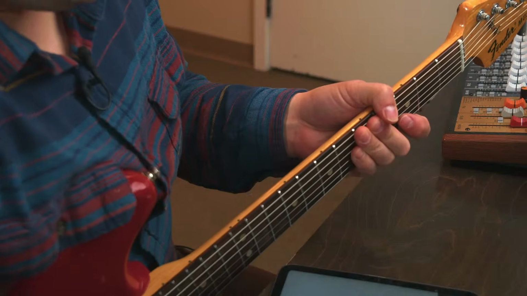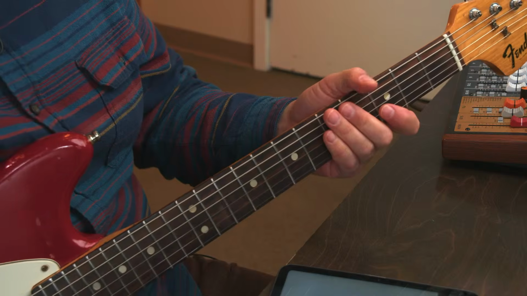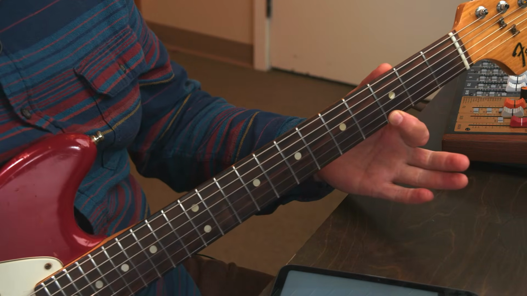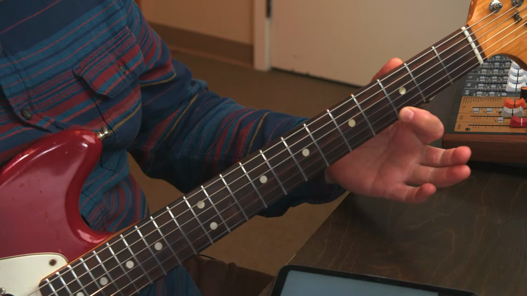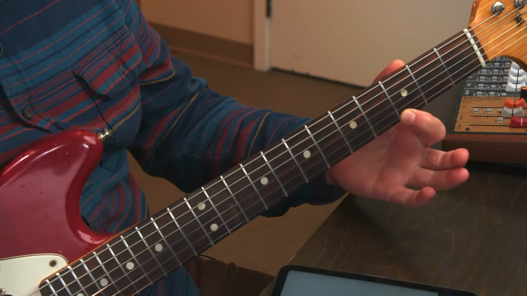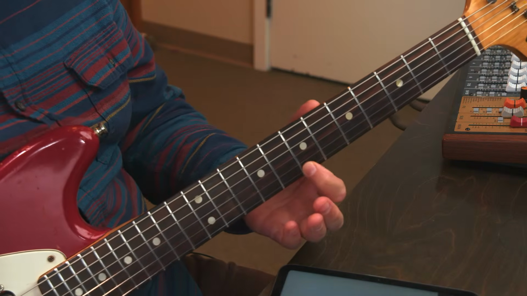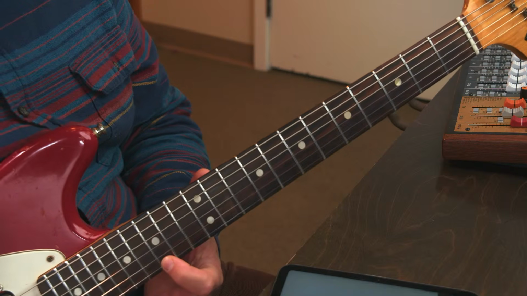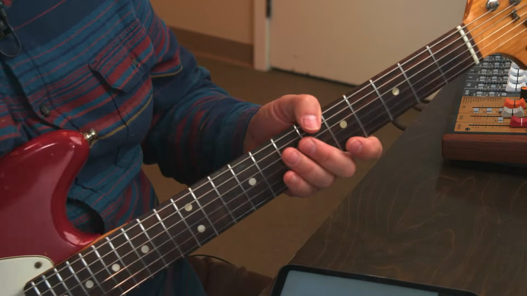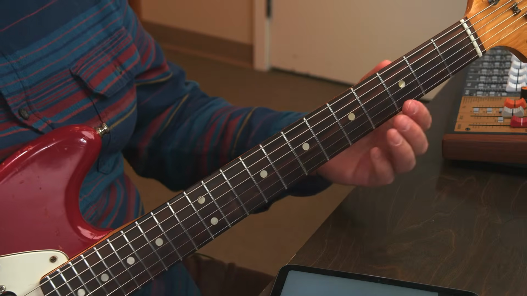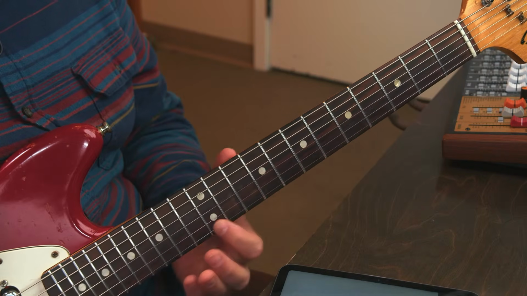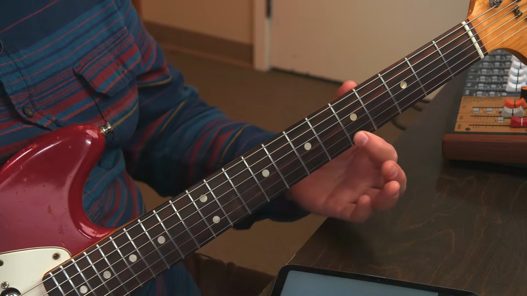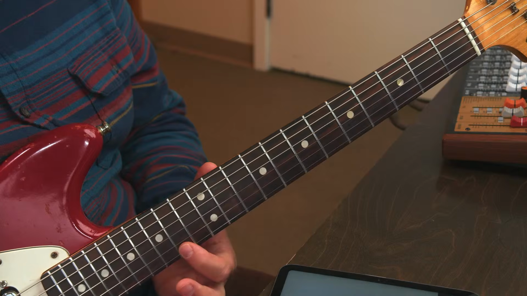Without really knowing the notes, without knowing what they're called other than the first one, this is a G. As long as we know what a G is, we can figure out a major scale by moving through the major scale formula. So we start here and we go whole, whole, half, whole, whole, whole, half. That is a G major scale. So there it is, the major scale: whole step, half step, whole step, whole step, whole step, half step.